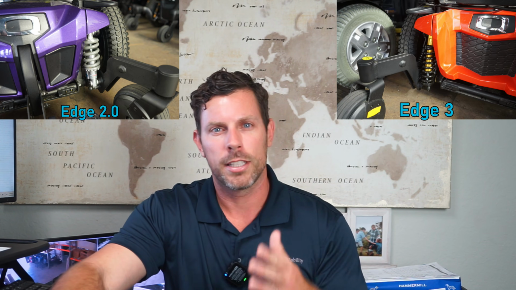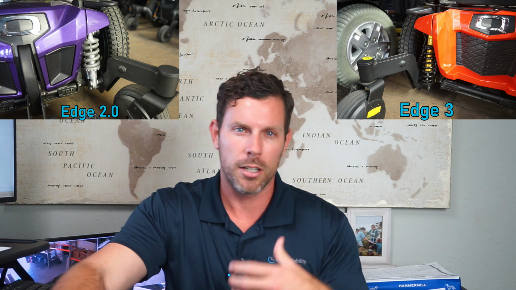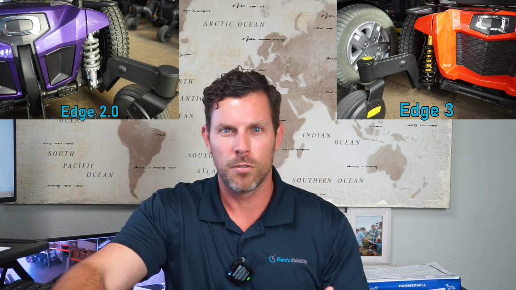And then also on the Edge 3, Quantum actually met with Motocross to design the suspension, so you will see that on the Edge 2.0 it's silver looking shocks. On the Edge 3 it's a gold looking shock, so that gold shock is when they met with Motocross to design that specifically for the vibration and the user overall feel of the unit. That is going to be some of the differences between those two units. There are other minor differences such as wheel inserts and a few other things like colors, but those are going to be the primary differences.